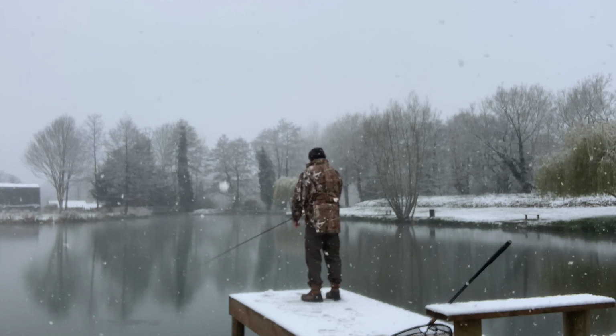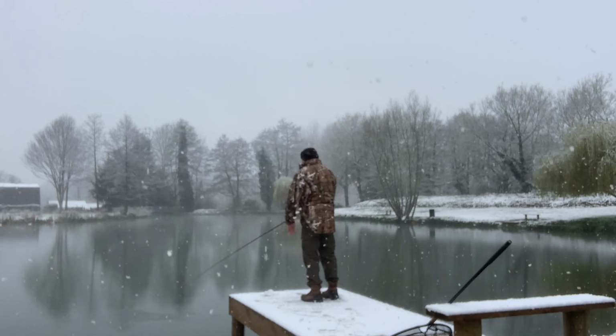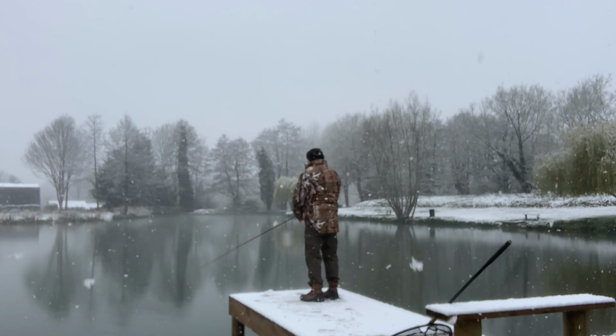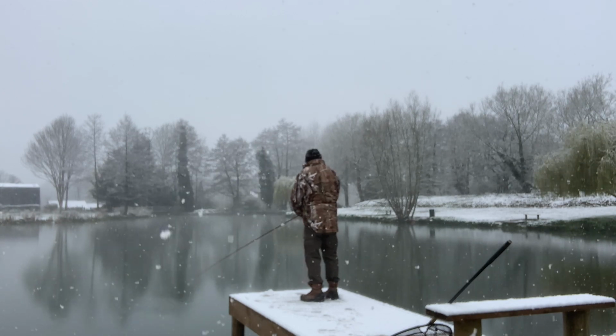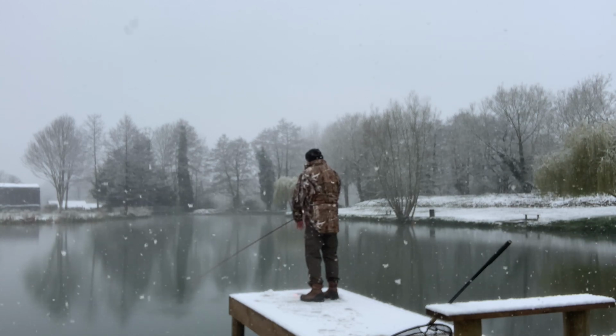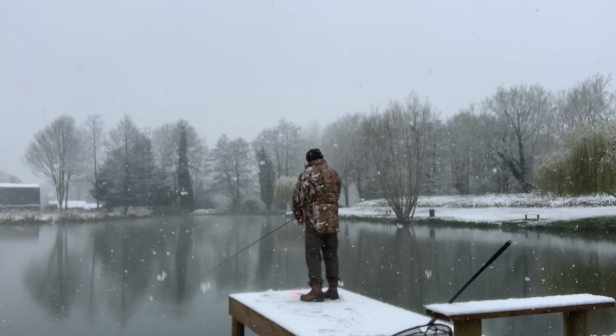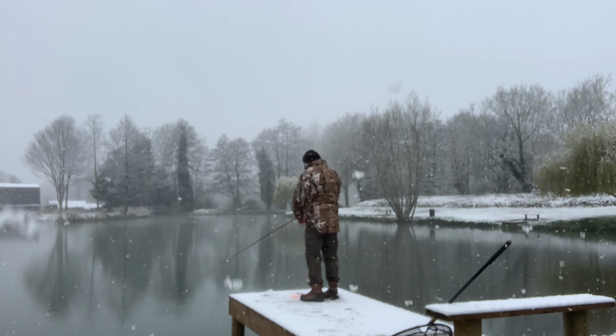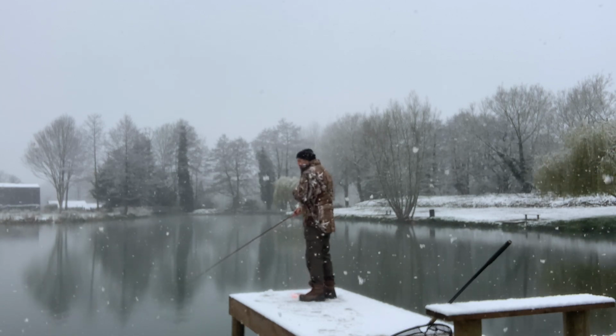Which basically says to me that you should always fish the margins. And that chap over there, gallingly, has just caught a fish. I want it to be me.